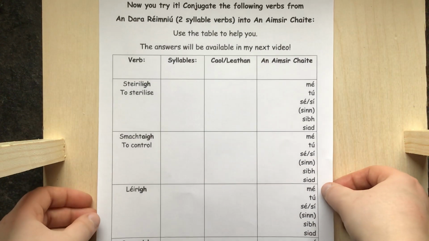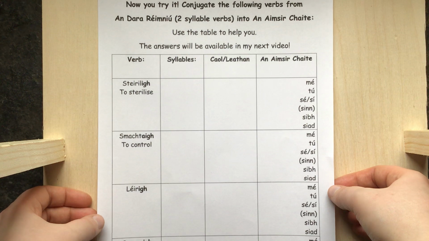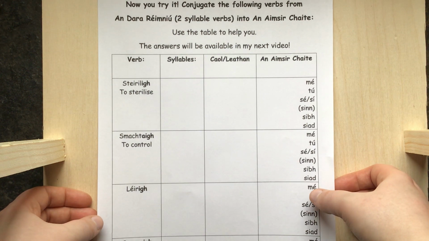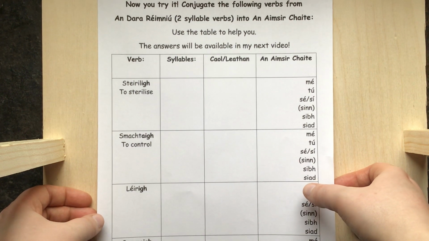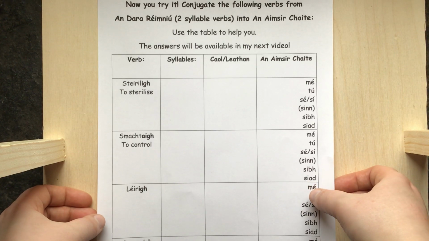Now you try. Conjugate the following verbs from An Dara Réimniú into An Aimsir Chaite. Again, remember, these verbs do not take a H in the Aimsir Chaite. They are an exception to the rule.